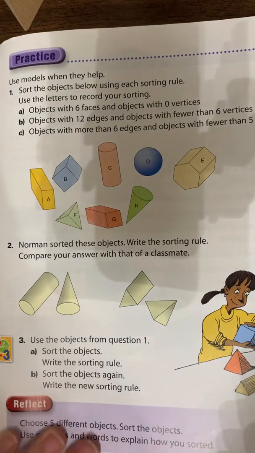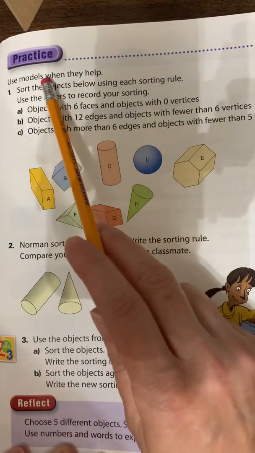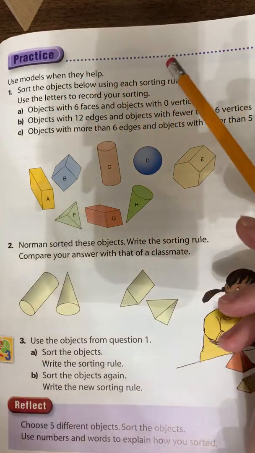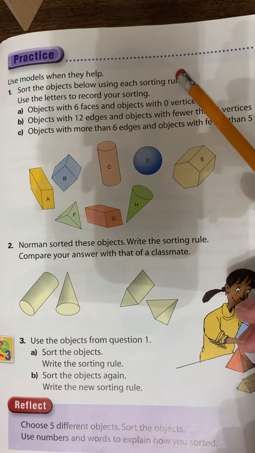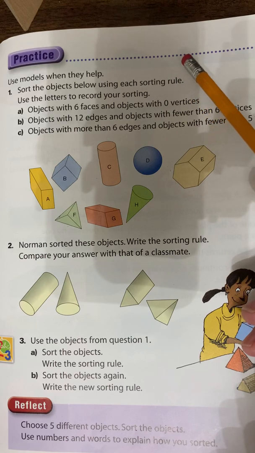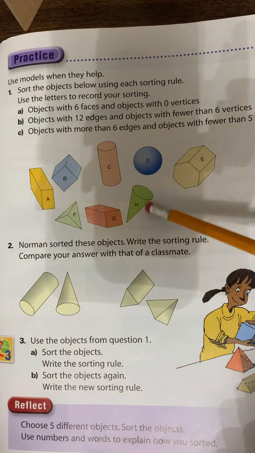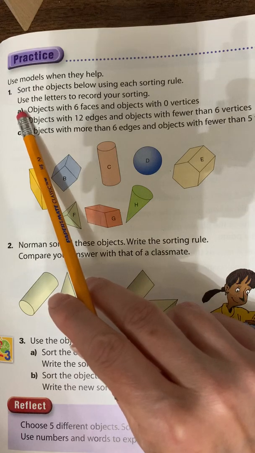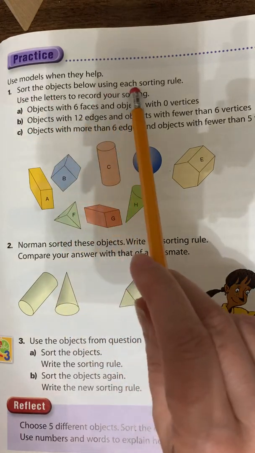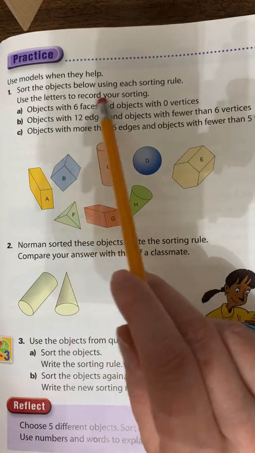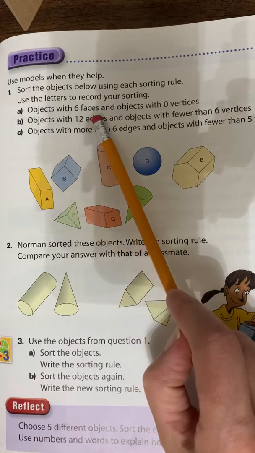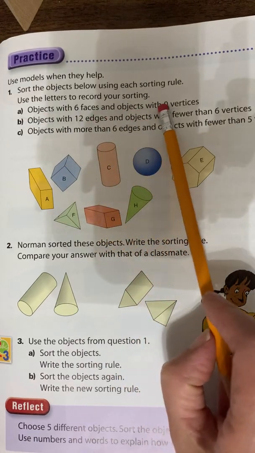So that's how they got to be in this group over here. Okay, now today's questions. Question 1. Use models when they help. Now, unfortunately for you, you don't have these wooden models that we would normally use at school. Maybe you have stuff in your house that looks like some of these shapes. Question A. Sort the objects below using each sorting rule. Use the letters to record your sorting. Okay, so for question 1A, objects with 6 faces and objects with 0 vertices.